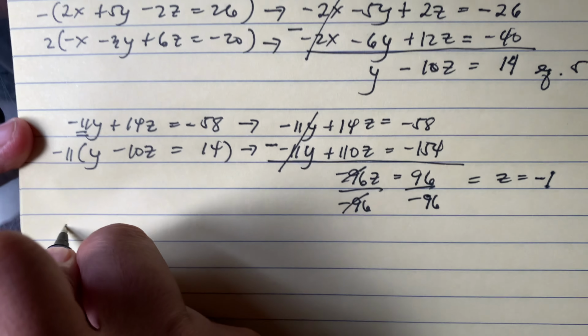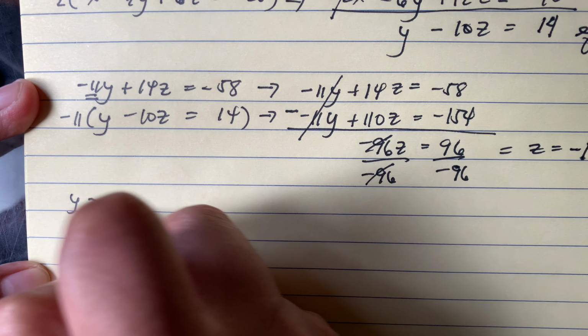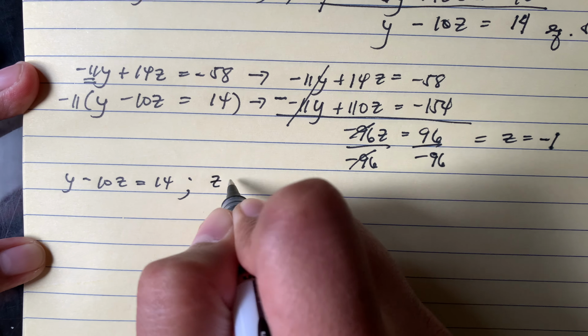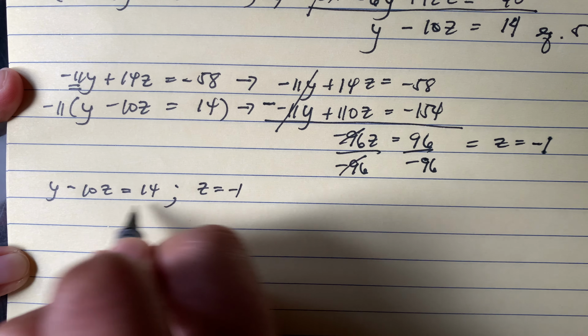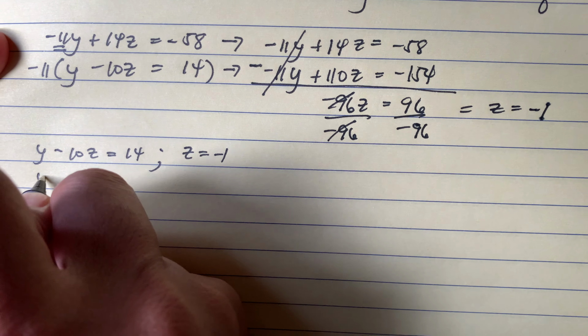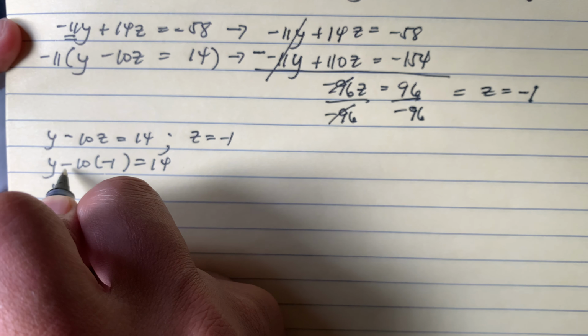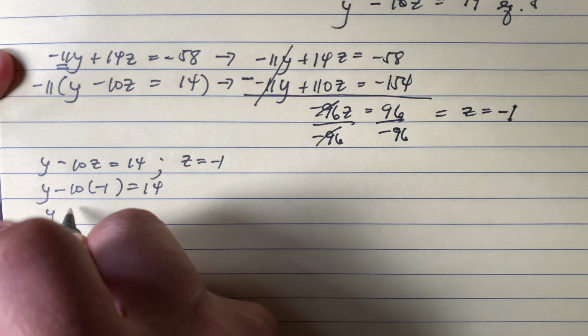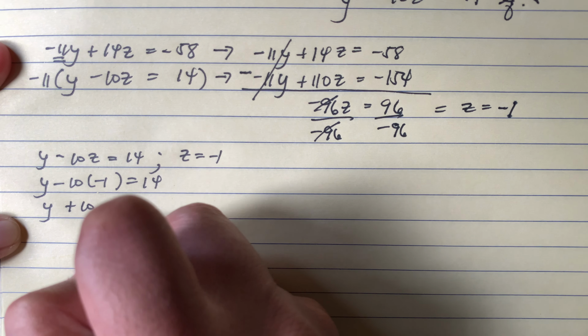So we have y minus 10z equals 14. Since z is equal to negative 1, we will be replacing z by negative 1. So we have y minus 10 times negative 1 is equal to 14. So y, we have here negative 10 multiplied by negative 1, that will become plus 10 is equal to 14.